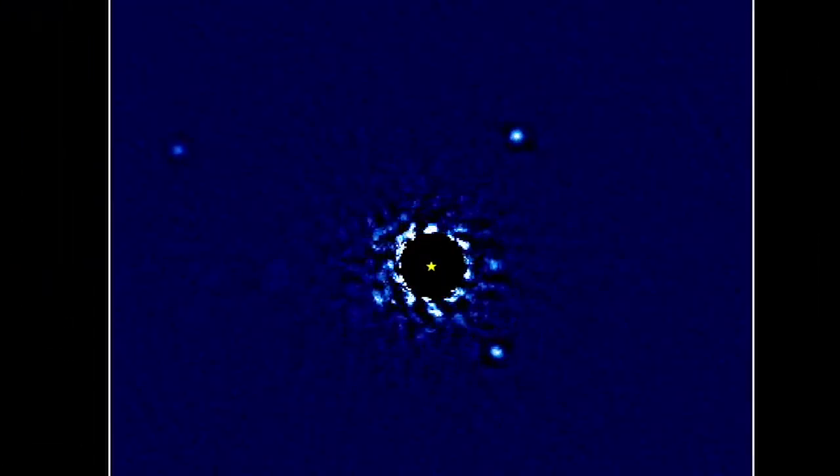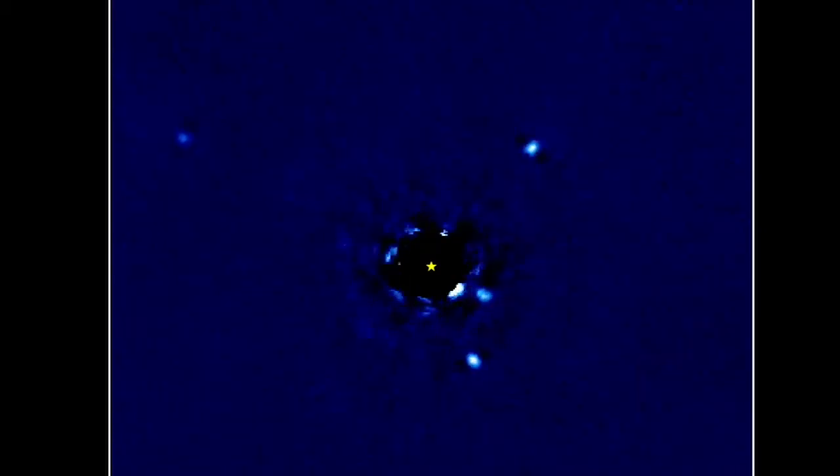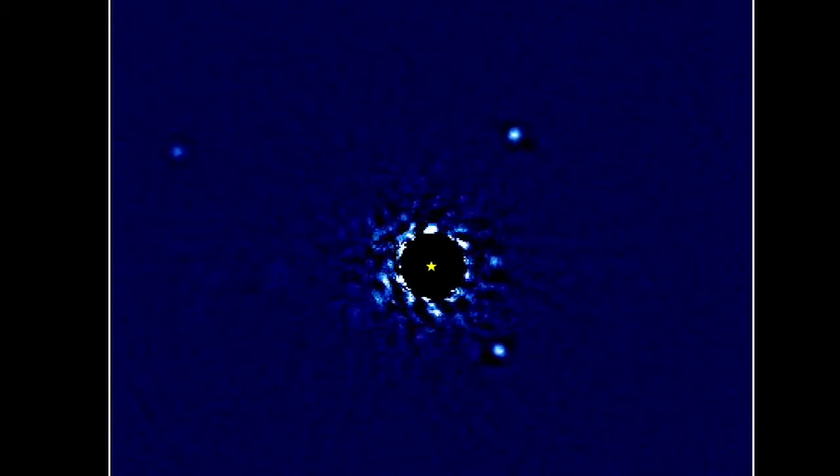But before moving to the future, I want to show you this movie of this planetary system with 4 planets orbiting the star. And as you can see, the planets are orbiting, and we can start thinking about whether or not they're interacting with each other gravitationally.